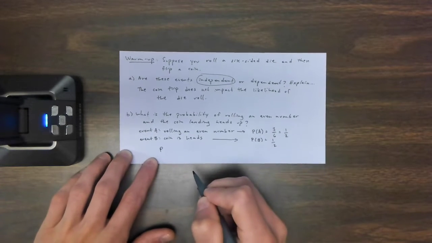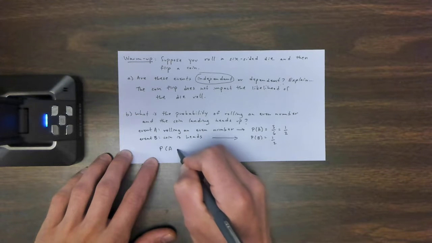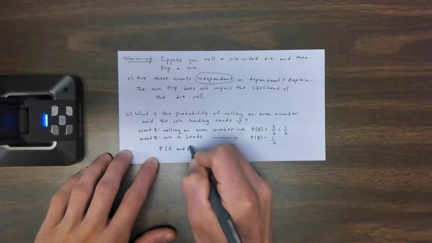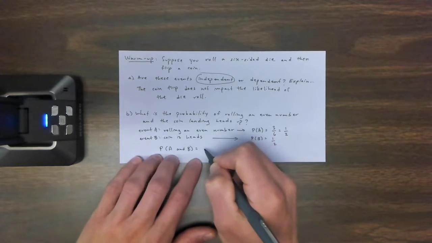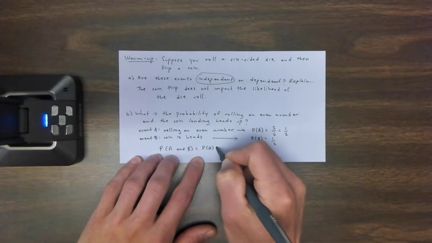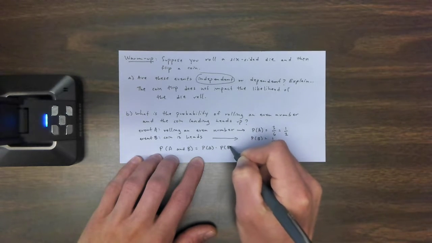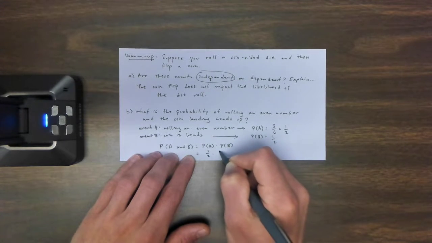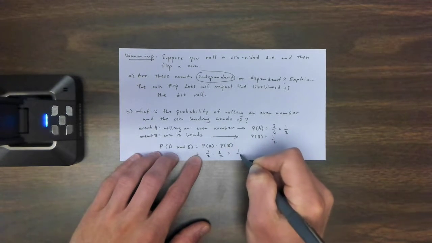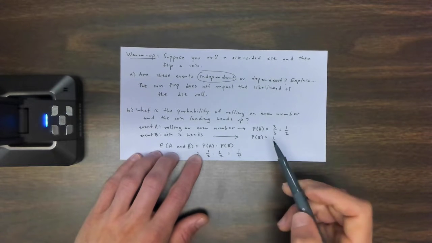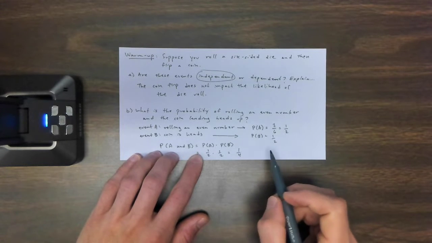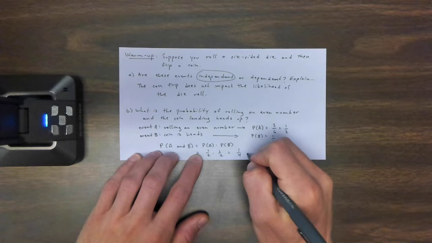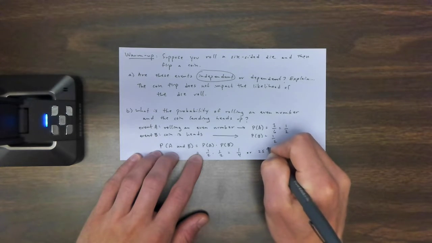So the probability of A and B, these are independent, so it's just the probability of A times the probability of B. So 1/2 times 1/2. This is a 1 out of 4 chance that you would get an even number and land heads, or 25%.